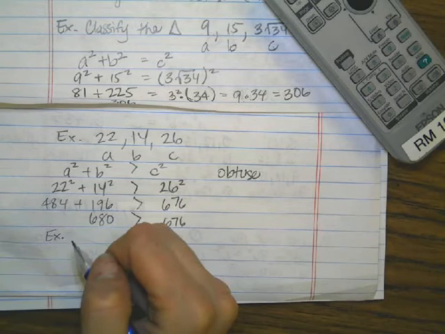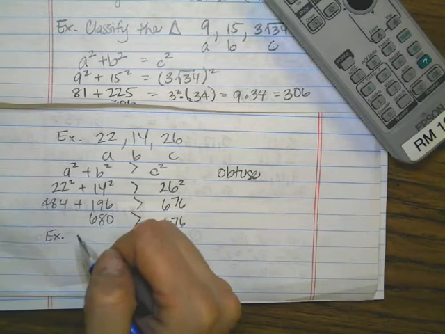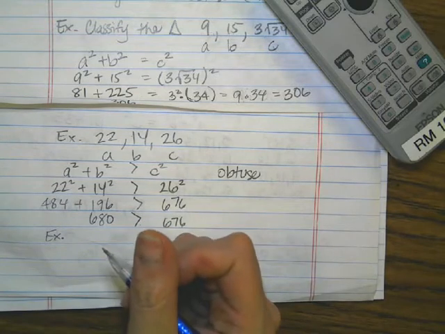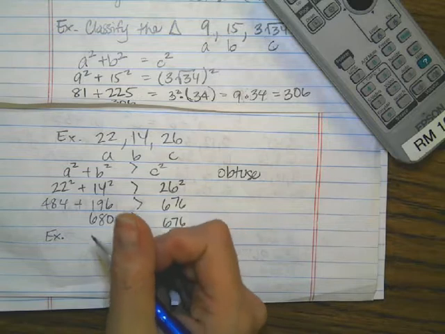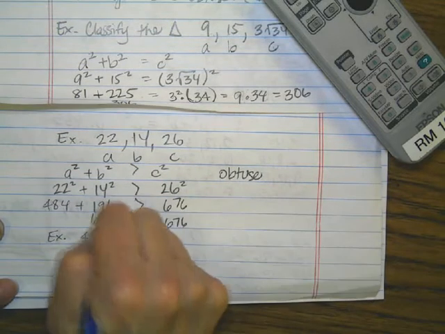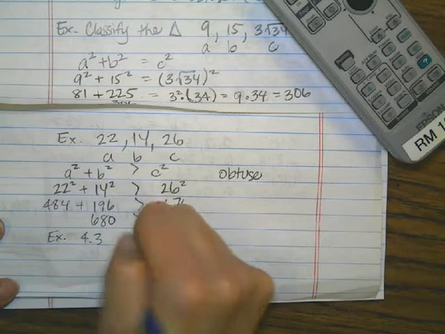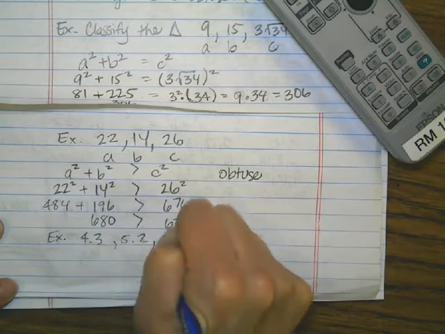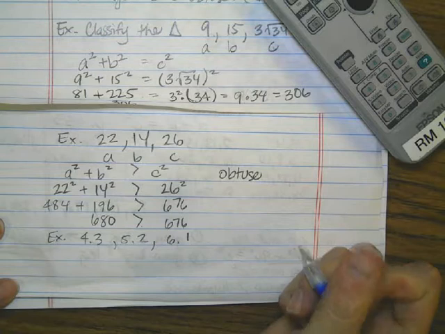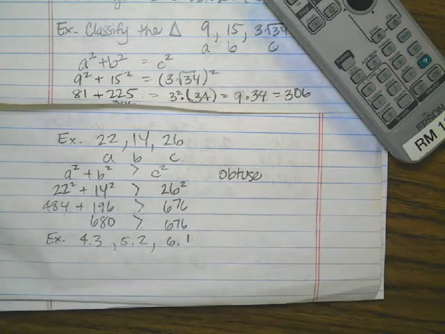And the last one? 4.3, 5.2, and 6.1. Which is the longest side, or which is the C side? 6.1.